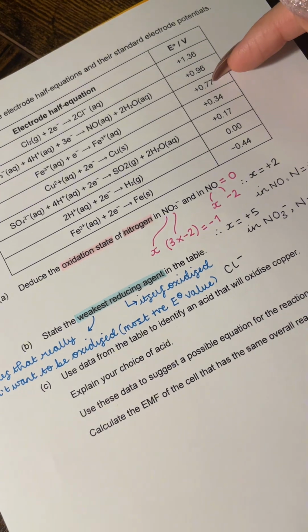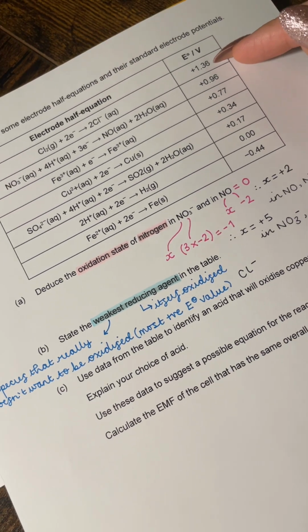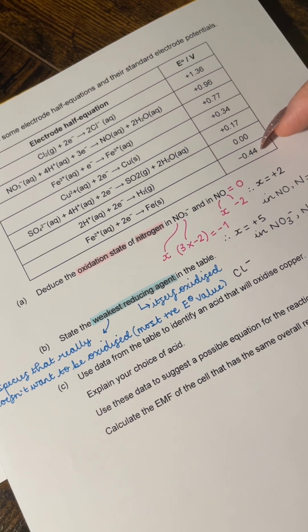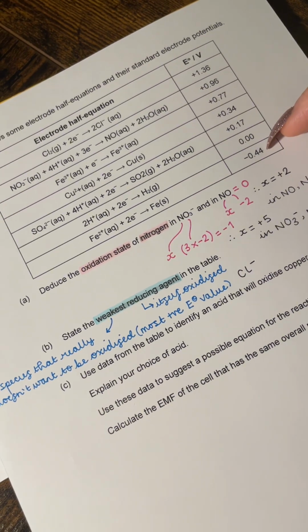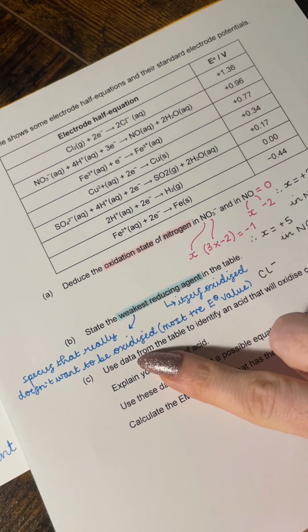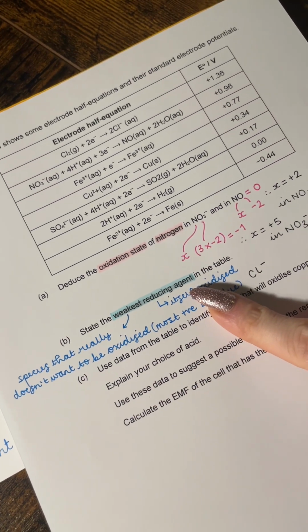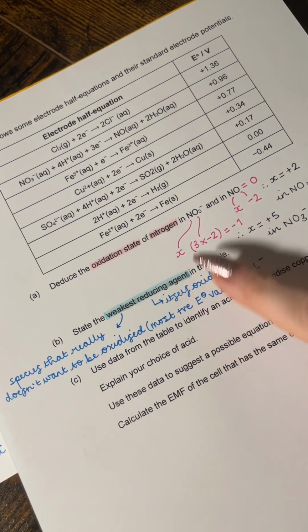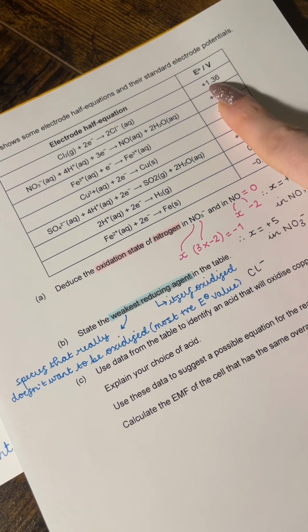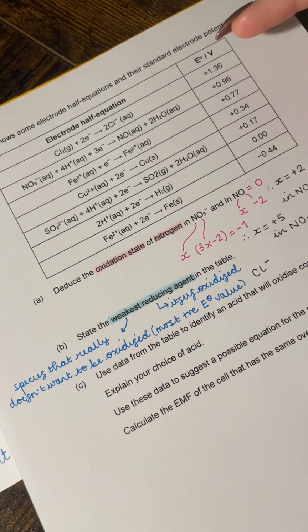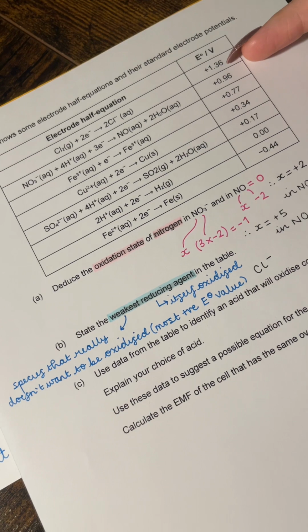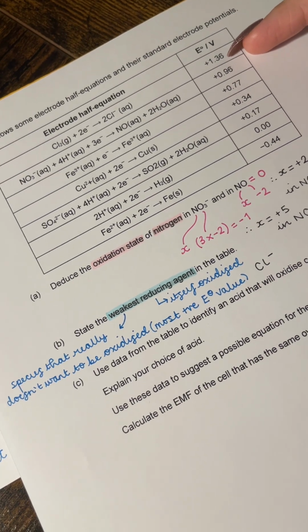So positive values tell us that the half cell wants to undergo reduction, whereas negative values tell us that the half cell actually wants to undergo oxidation. So if we want to find the thing that really doesn't want to be oxidized, we want to find the half cell where it most wants to undergo reduction, which is the one with the most positive E0 value. Out of all the ones listed here, this is the one that wants to undergo reduction the most, because its value is the most positive.